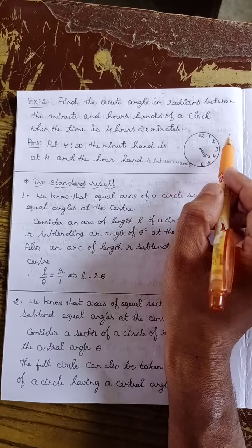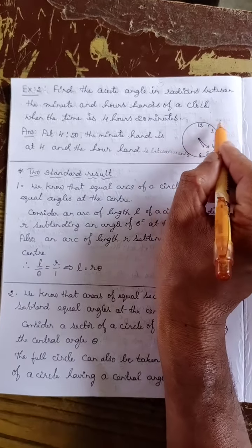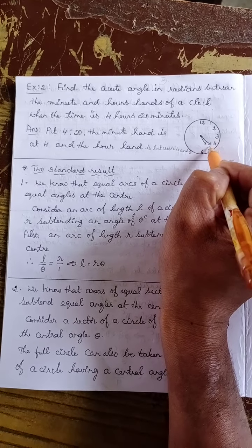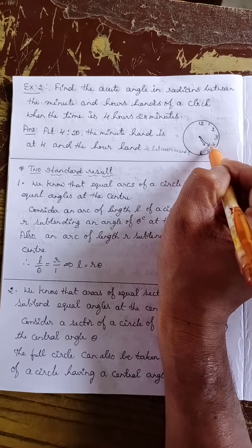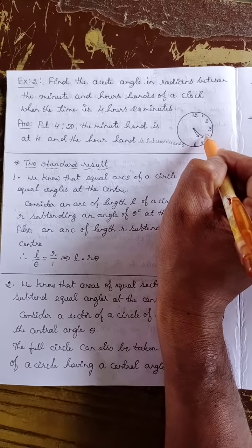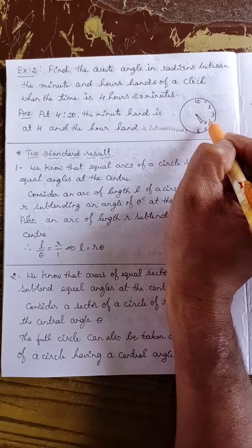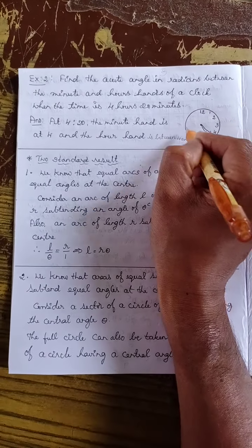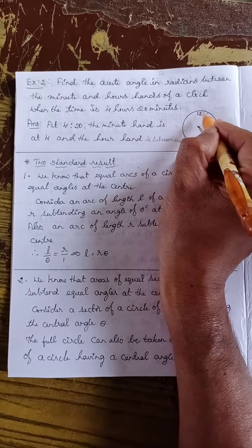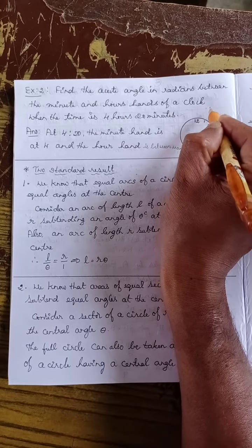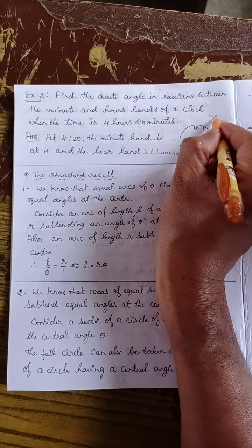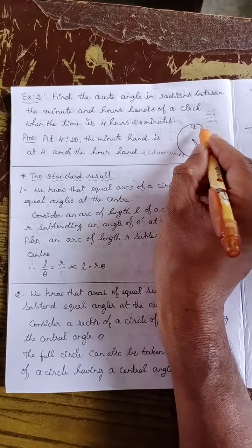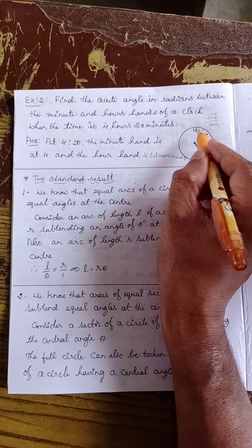Therefore, the required angle is the angle turned by the hour hand in 20 minutes, because the time is 4 hours 20 minutes. The angle turned by the hour hand in 1 hour is 30 degrees, because one complete revolution is 360 degrees. Here how many numbers are there? 12 are there. So 360 by 12, 12 30s are 360. Therefore 1 hour is equal to 30 degrees.